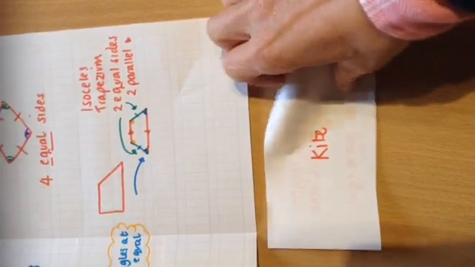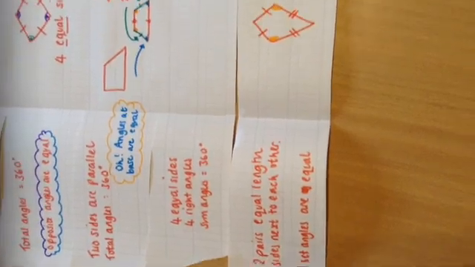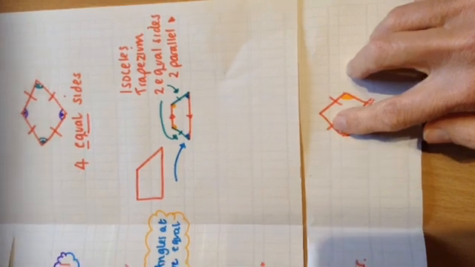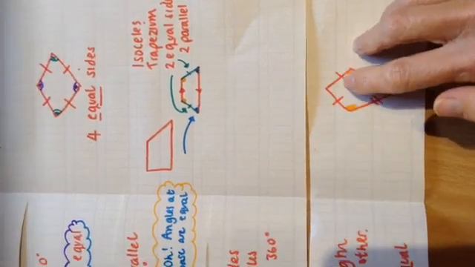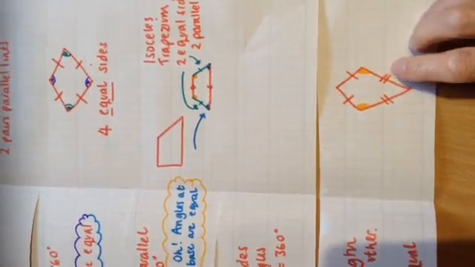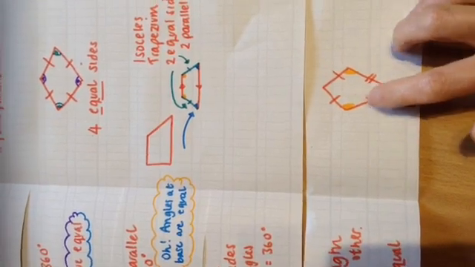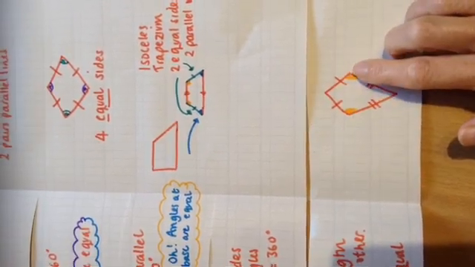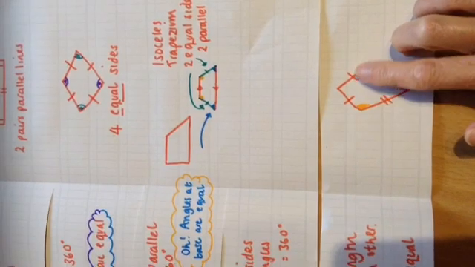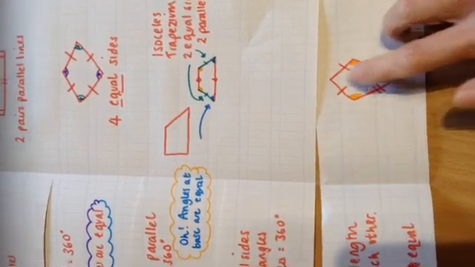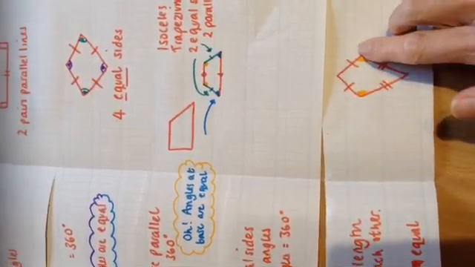And our last one here, hopefully I can open up, is a kite. And that has two pairs of equal length sides next to each other. So if you look here, these two sides are equal, which makes one pair, and these two sides are equal, which makes one pair. And then the angles here will be equal, will be the same, not these ones, so it's only those ones there.